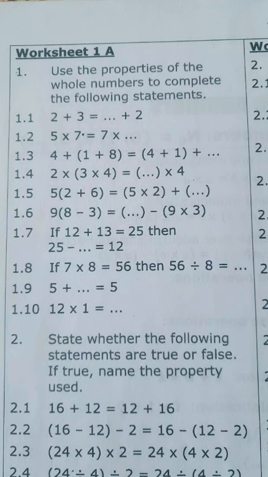All right, 1.10. Let's move on. 12 times 1 is equal to what? Okay, good job there. 12 times 1 is equal to 12, guys.